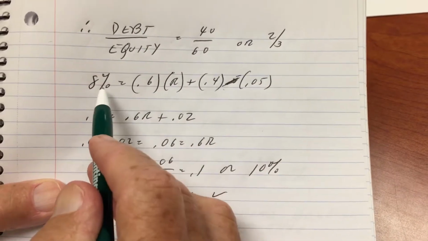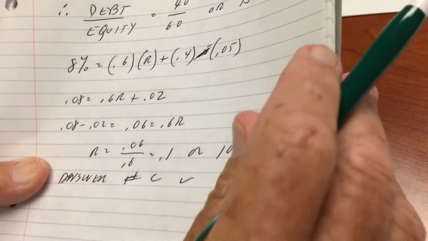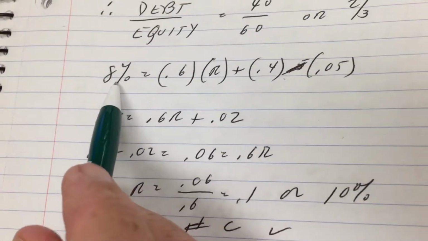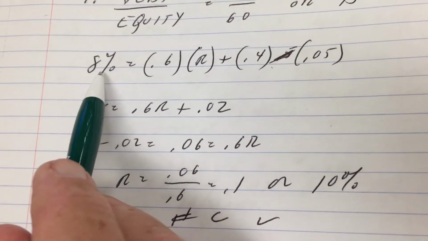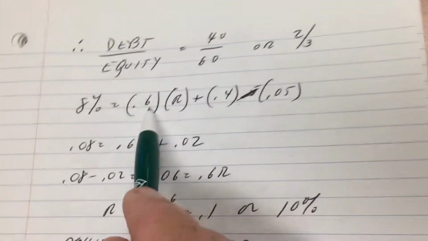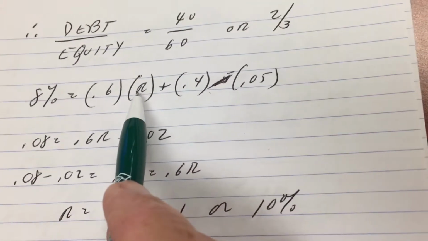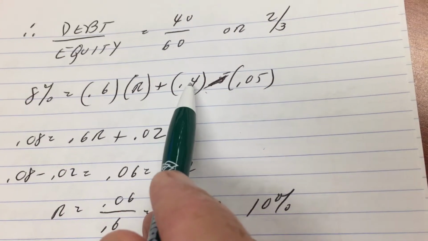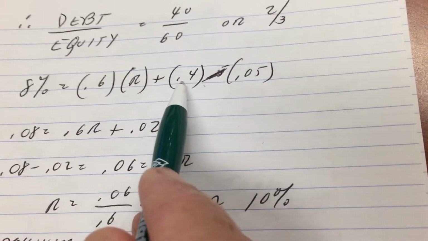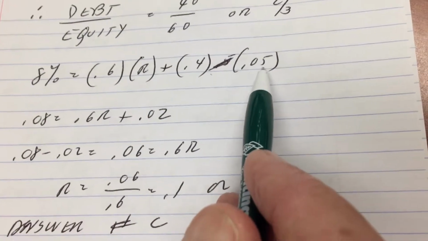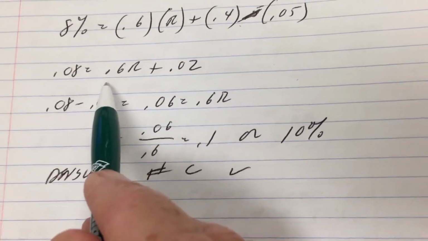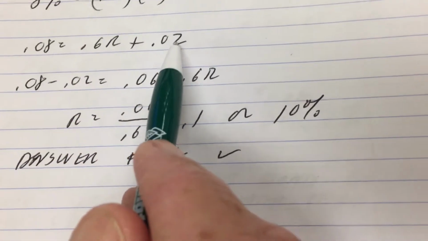We now go back in and plug into the equation for WACC. The WACC we were given was 8%. Okay, 0.6 is the percent of equity. R is the unknown, which is what we're looking for. The percent of debt is 0.4, and the cost of debt was 6%. We then solve the equation, 0.08 equals 0.6R plus 0.024.